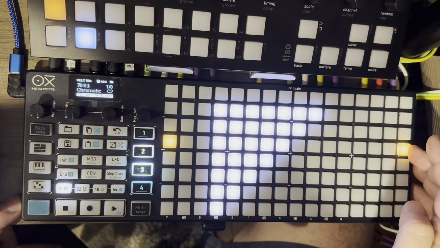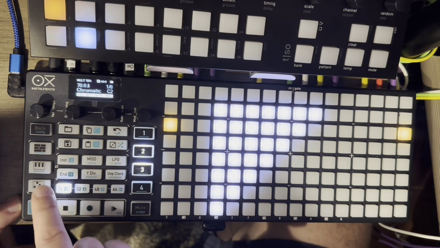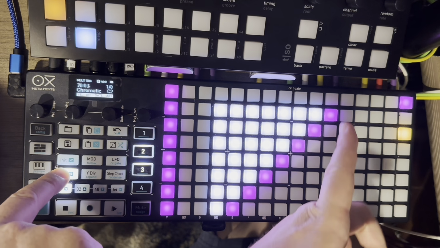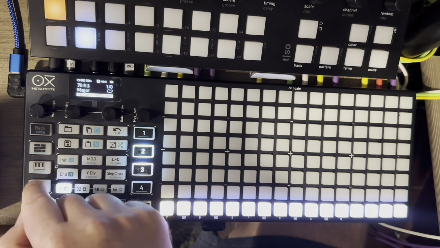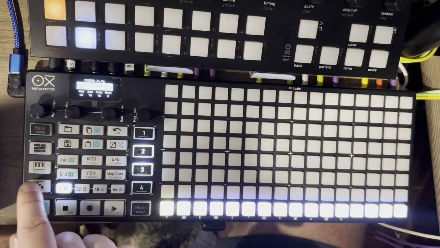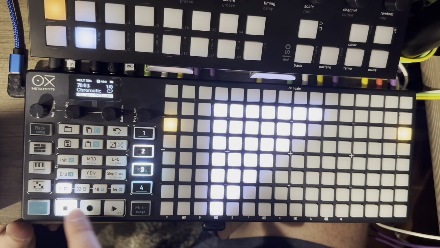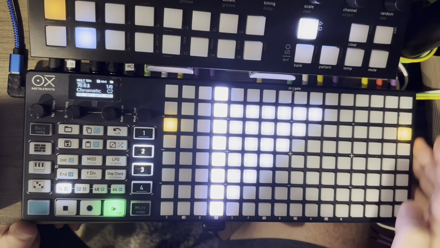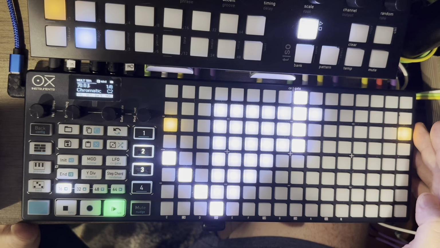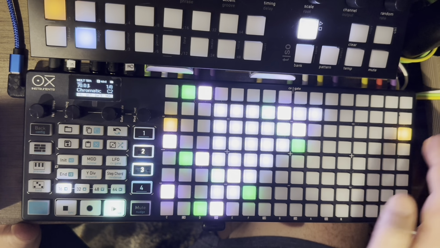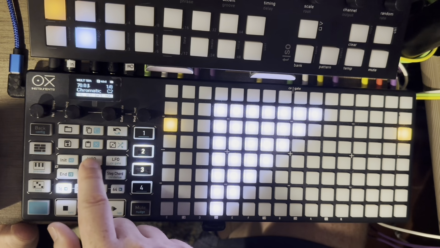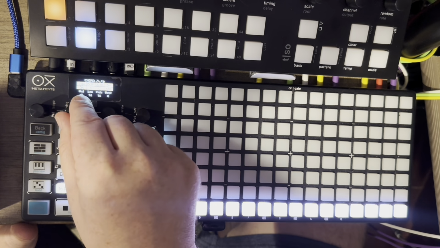Okay, and you can hear it just keeps adding that one extra step to the pattern and one extra pulse. So we'll go back, we'll do 6. Okay, and then the last one is 7.